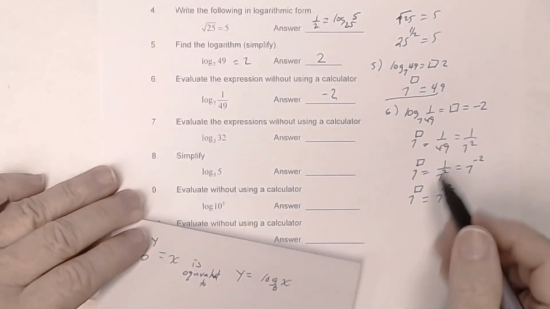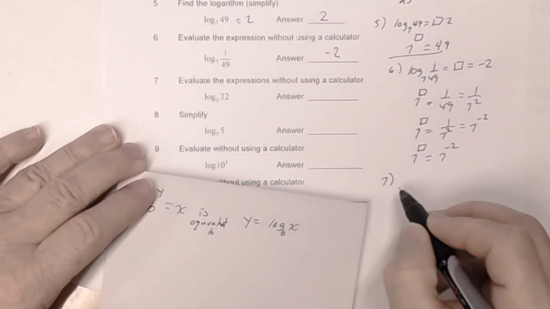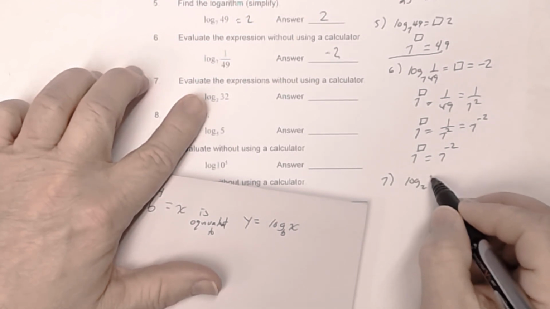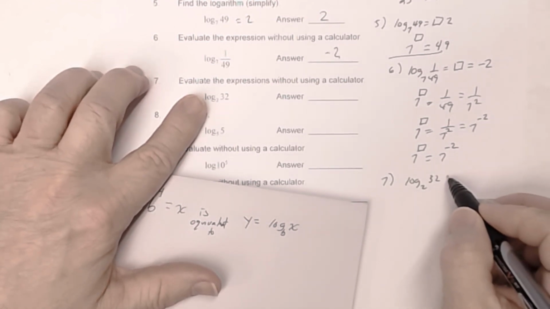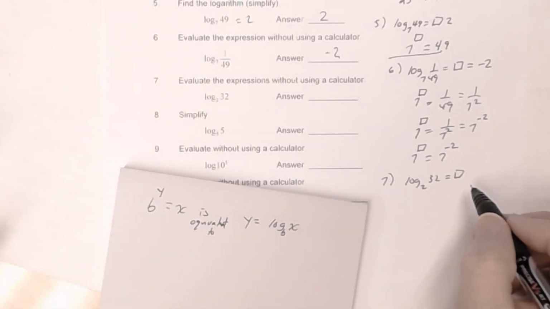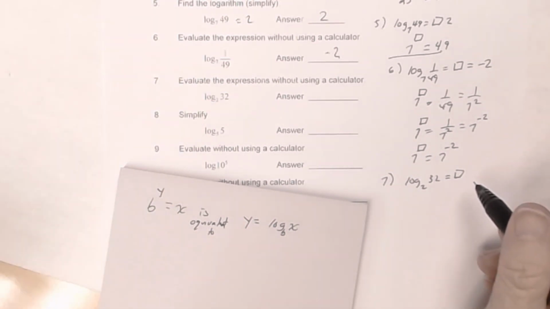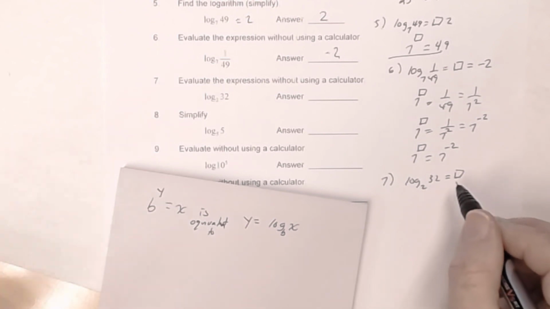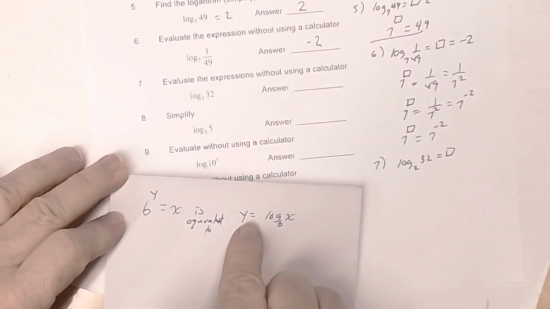Number 7, so let's look at number 7. You have log base 2 of 32. Same thing, right? Just say equals x, or box, question mark, y, it does not matter. But once you write it like this, you want to change this to an exponential. Remember, you want to go from here to here.